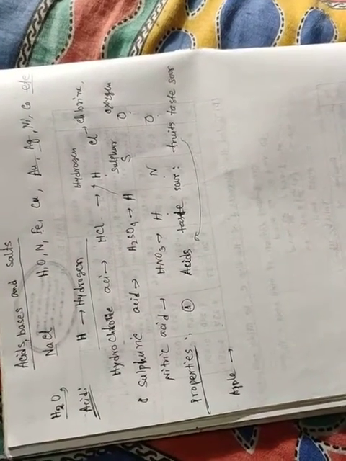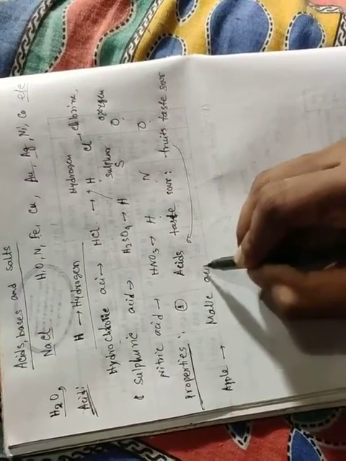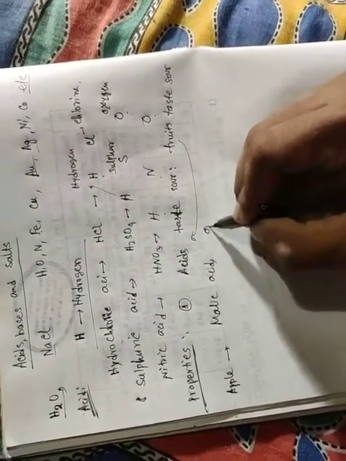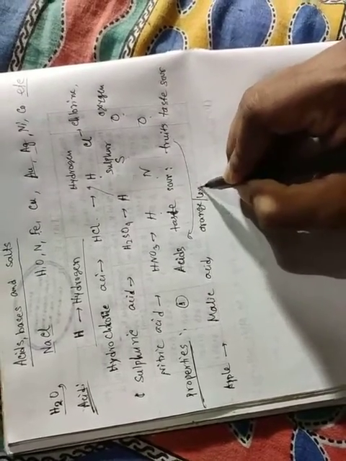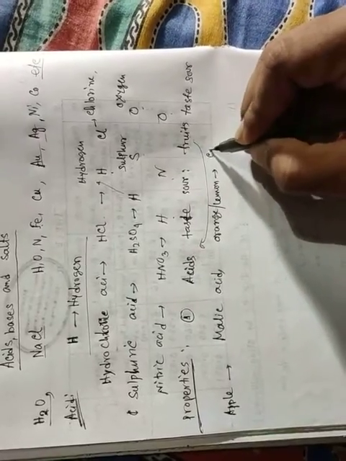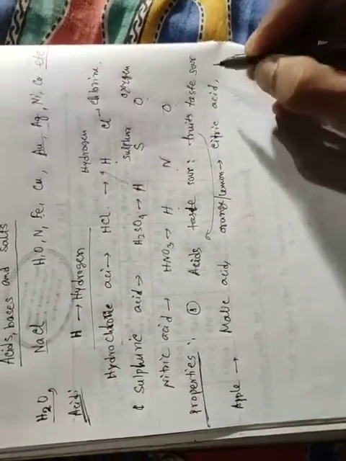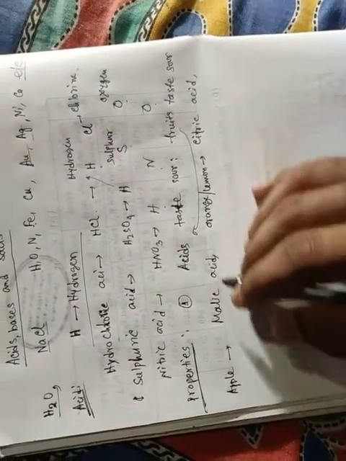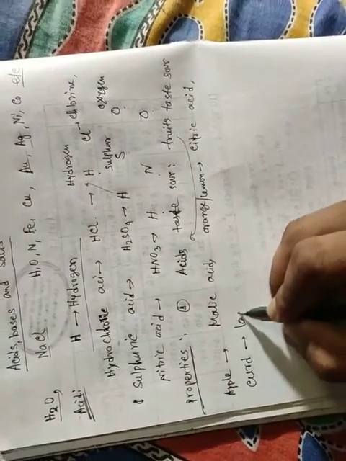In orange and lemon there is citric acid. Next, in curd there is lactic acid.